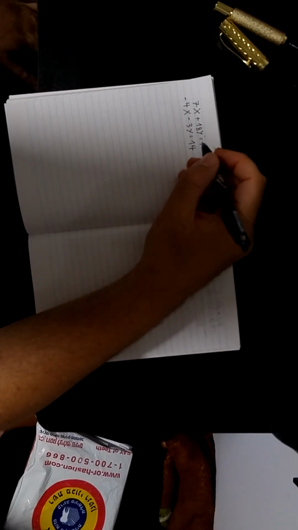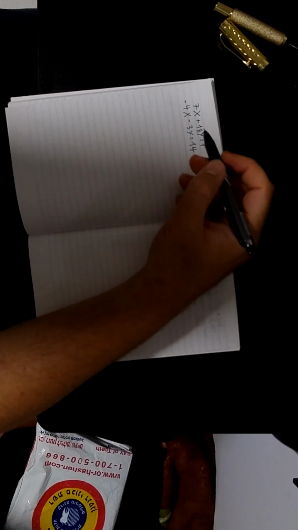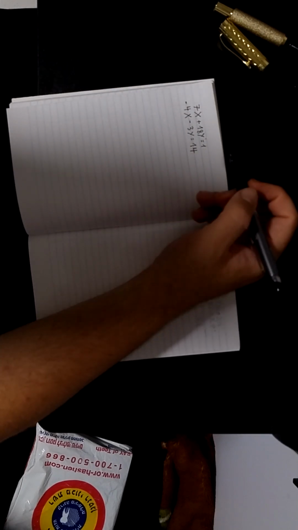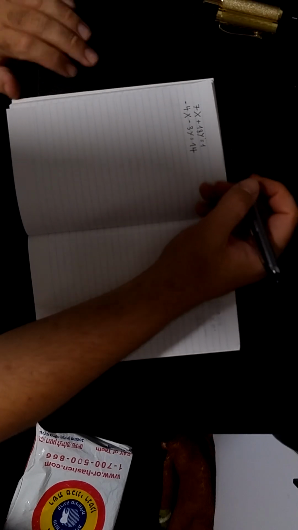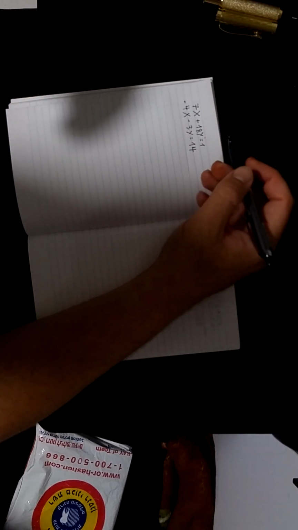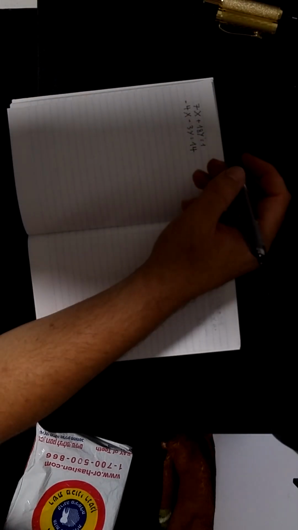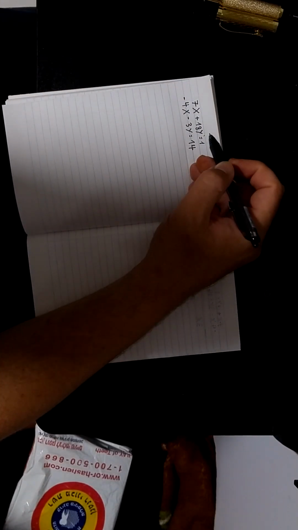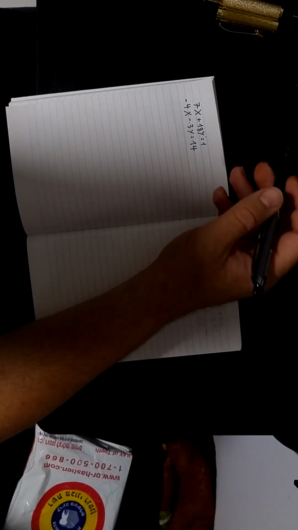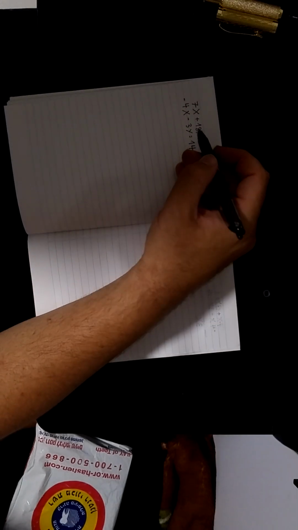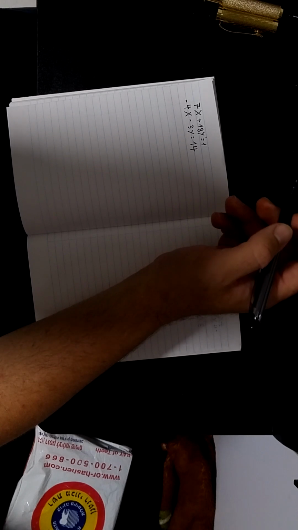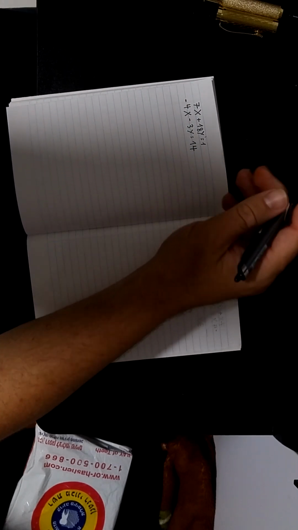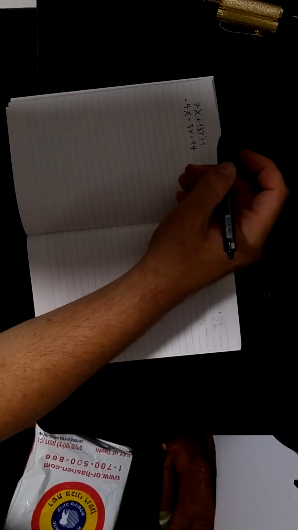Okay, so if we have the equation like that, the first act that we have to do is to break up at least one variable, and we're gonna choose 3 and 18 because that's gonna be easier for us.